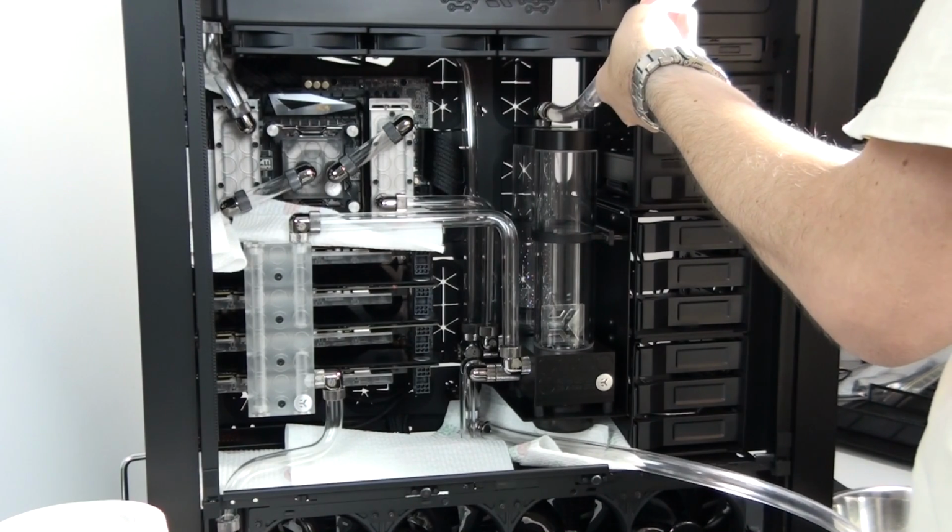So I've started to fill the CPU and memory loop, and I'm about to switch on the pump for the first time.